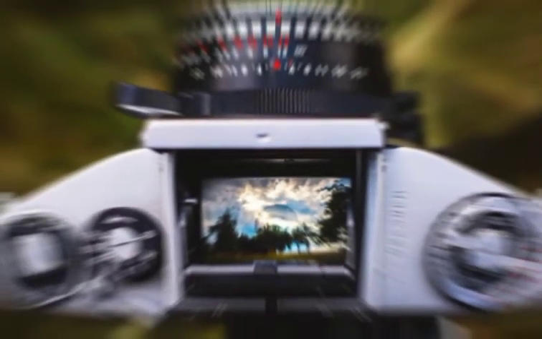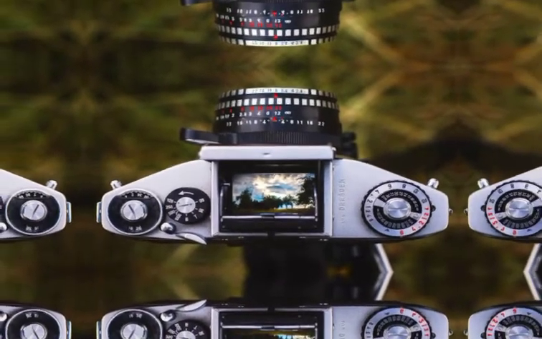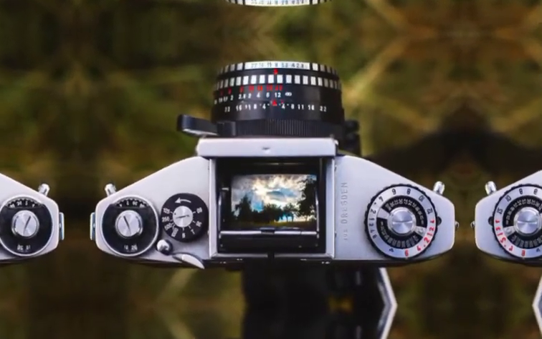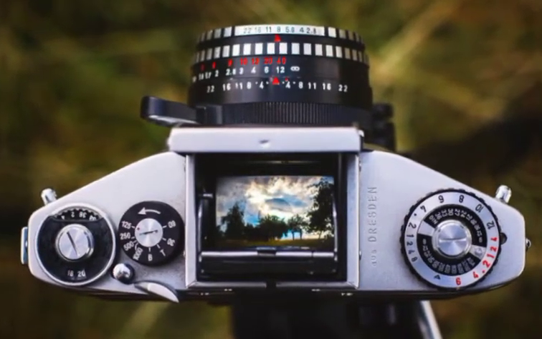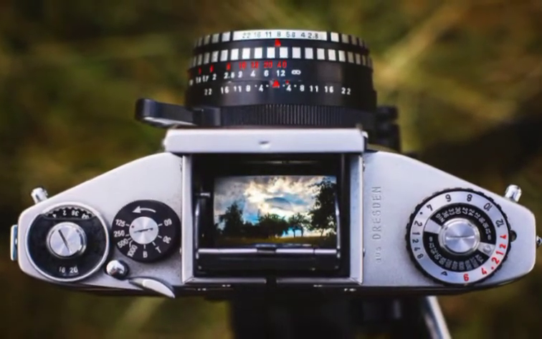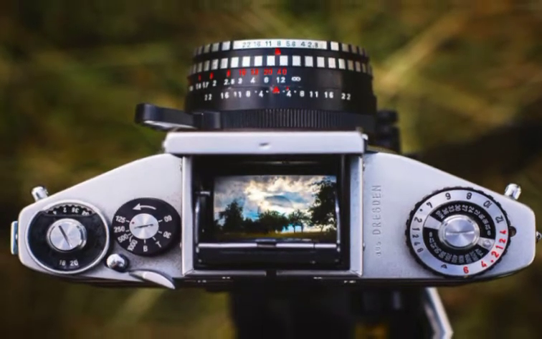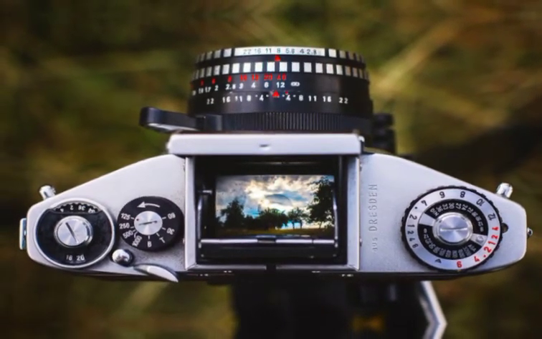Next on line is the viewfinder. The viewfinder is the area on the camera that you look through in order to compose your shot. For some cameras, an LCD screen is used as a viewfinder, or your camera may have the option to use either one. Once your photo is taken, it may not look exactly like what you see through the viewfinder.